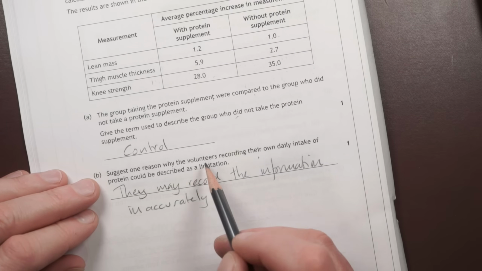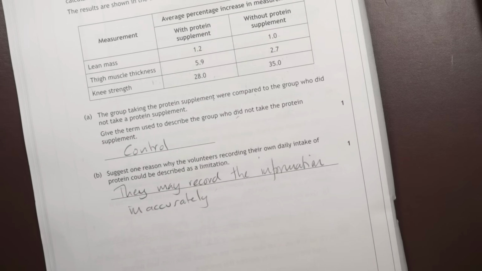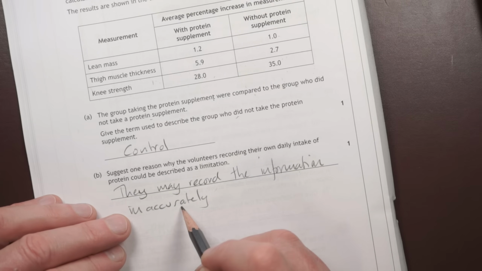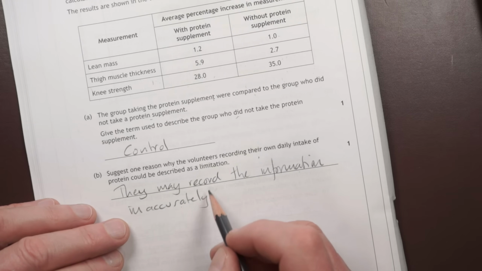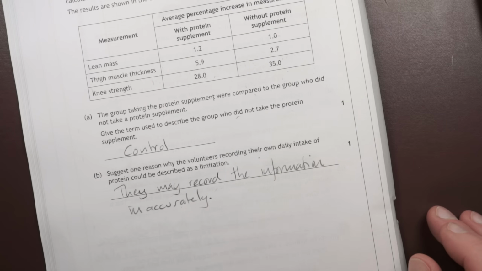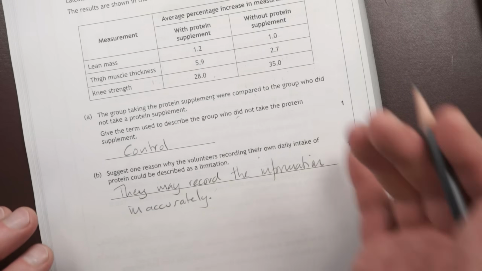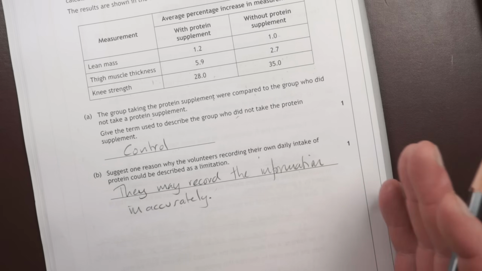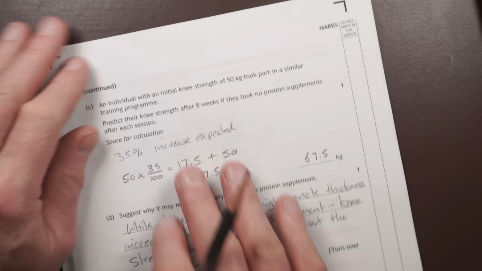Suggest one reason why the volunteers recording their own daily intake of protein could be described as a limitation. I think the bottom line is they may record the information inaccurately. Or they may make mistakes. That's not to say that scientists don't make mistakes as well, but people tend to be a little bit. Anyway, they may record the information inaccurately. They could do it inaccurately in all sorts of ways and for all sorts of reasons. That's the basic thing, isn't it? Okay, so hopefully that'll get the mark.